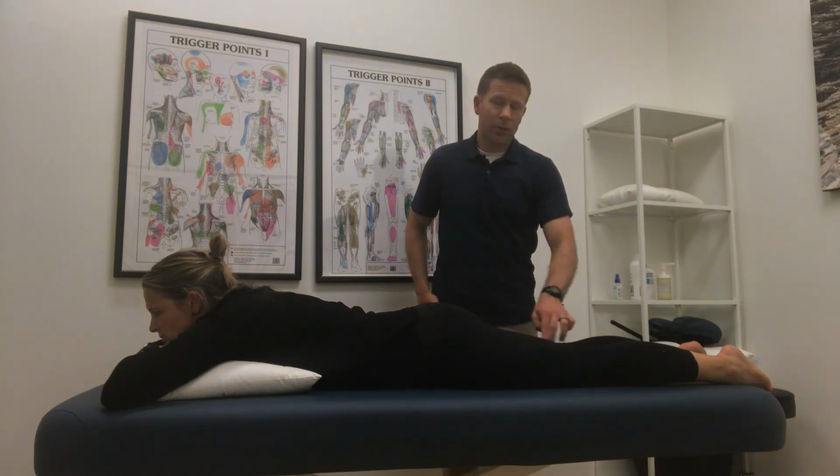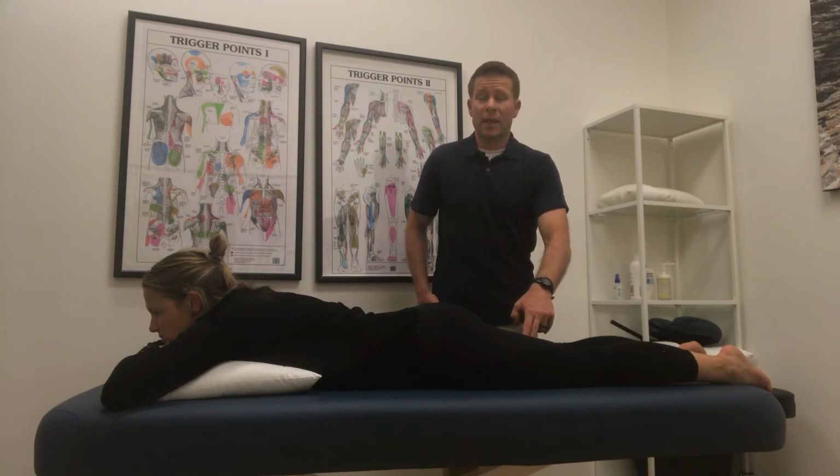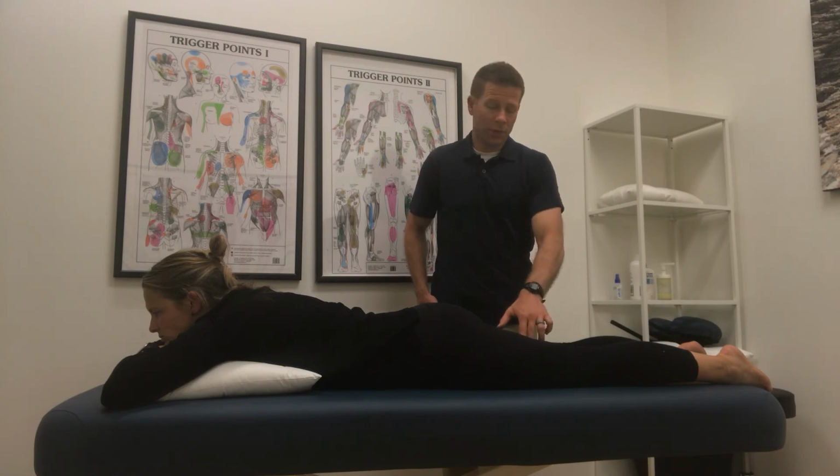If it's more posterior medial thigh, then it could be a semimembranosus and/or semitendinosus strain. You don't have to distinguish between the two. You just mention both of those as being a possibility.